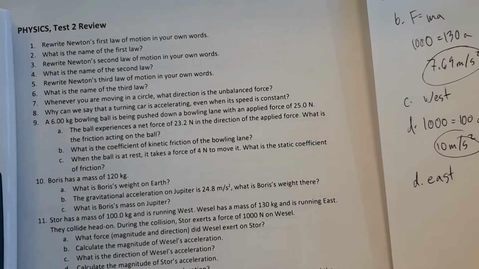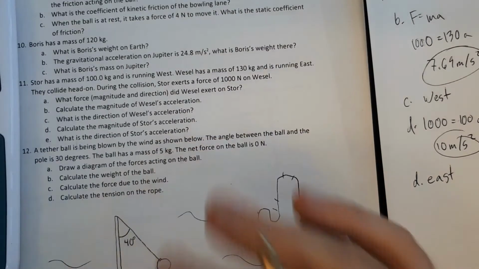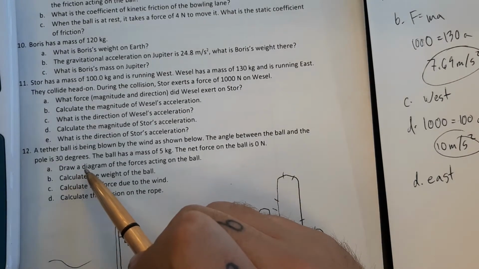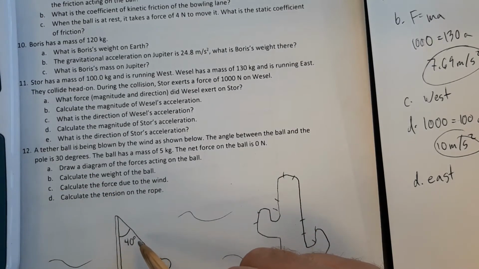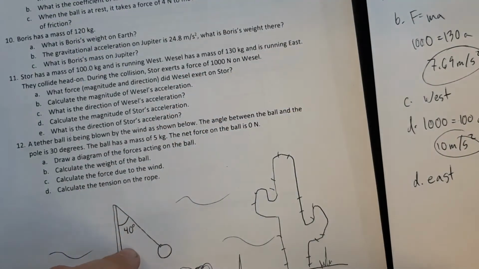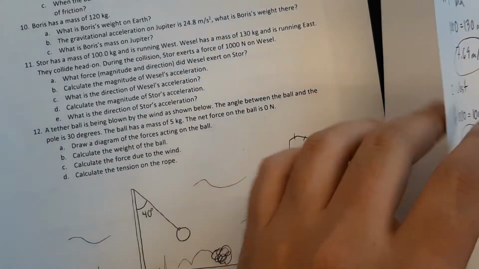All right, number 12. Tetherball is being blown by the wind as shown below. The angle between the ball and the pole is 30 degrees. Now this is one issue. That says 30, this says 40. Okay, I screwed up. So we're just going to go with the 40. All right, I'll accept either way.